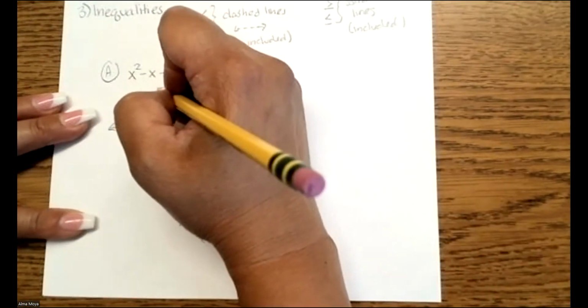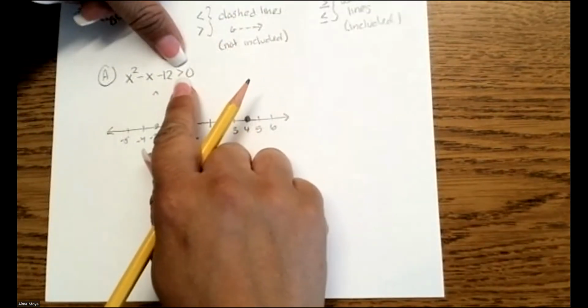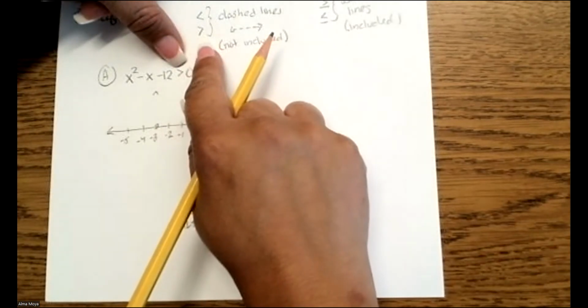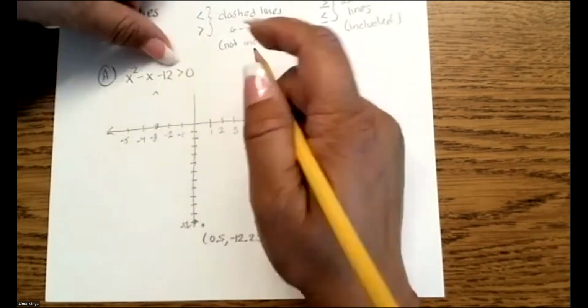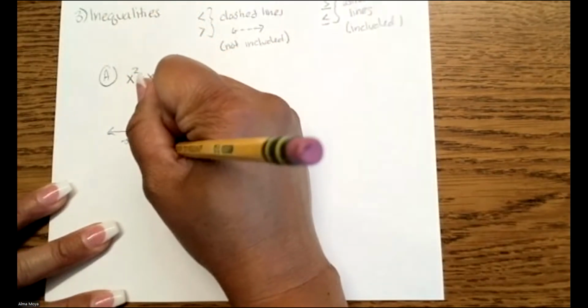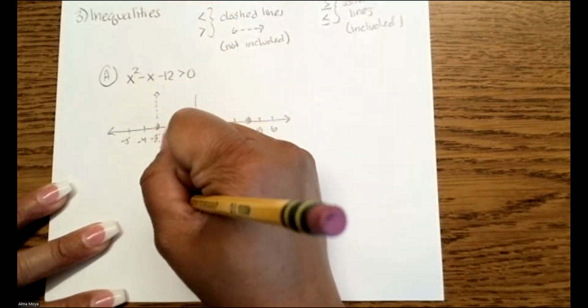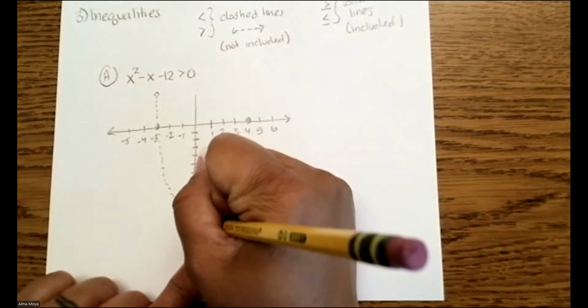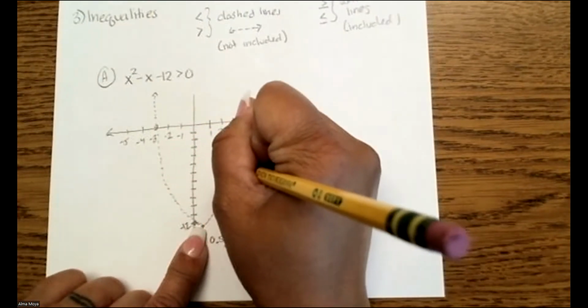So it looked like this. And we're going to draw it with a dashed line because that is the greater than symbol with no line on the bottom. So we need to make sure we draw it with a dashed line. At the minimum, it starts changing directions.